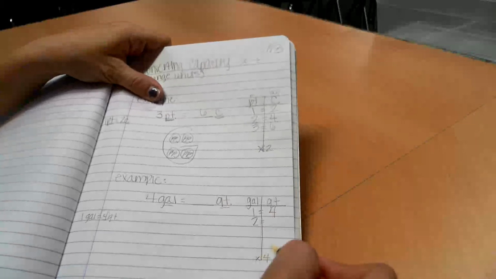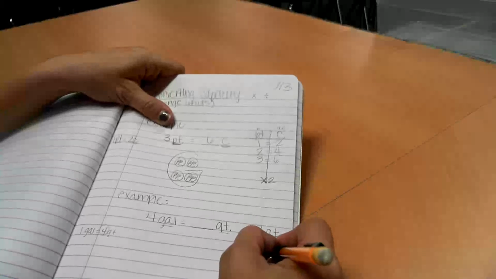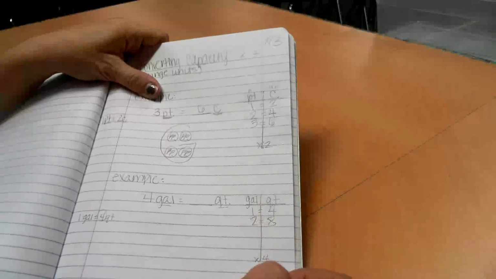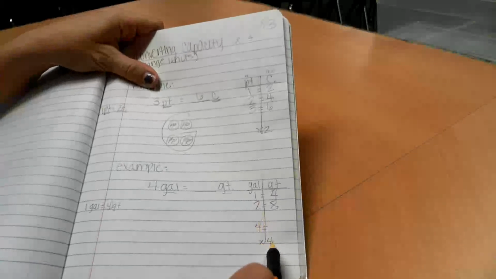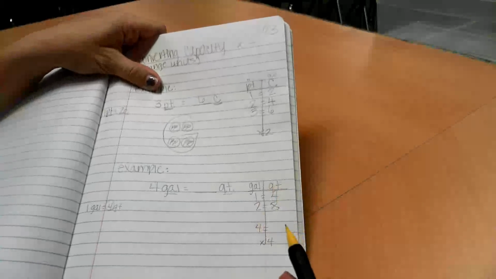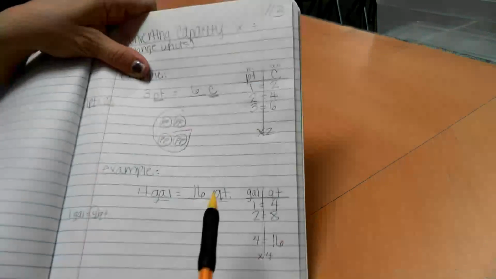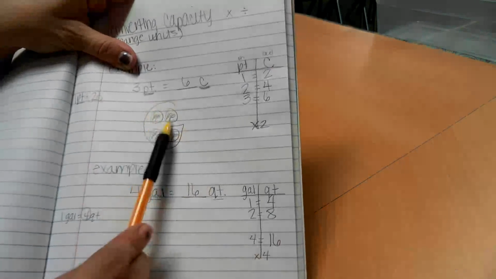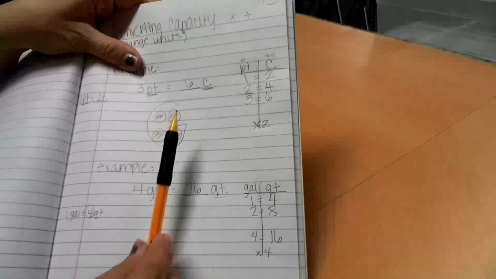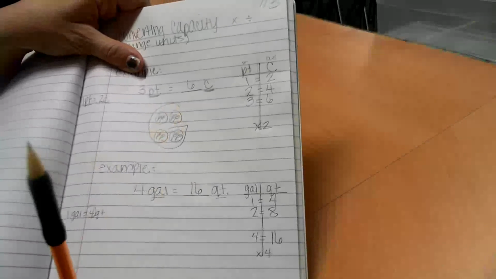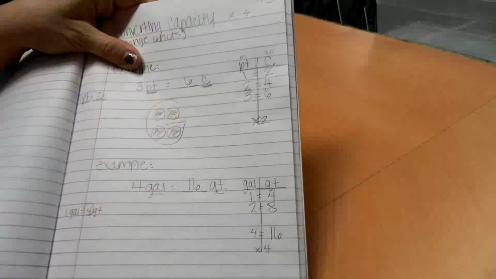So I could keep going. 2 gallons times 4 would be how many quarts? 8. And I could keep going, or I could just skip to 4. 4 gallons times 4 equals how many quarts? 16. And then if I'm using this, I know that 4 quarts are in 1 gallon. So if I had 4 gallons, that'd be 1, 2, 3, 4, 5, 6, 7, 8, 9, 10, 11, 12, 13, 14, 15, 16.